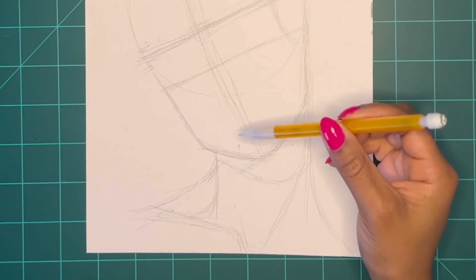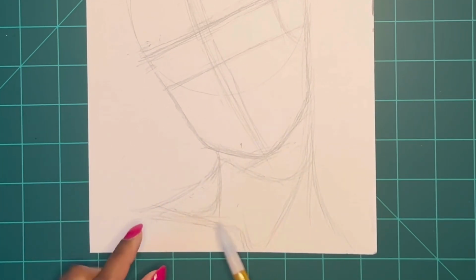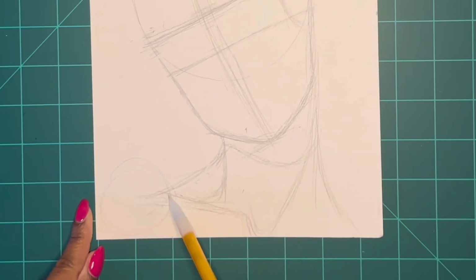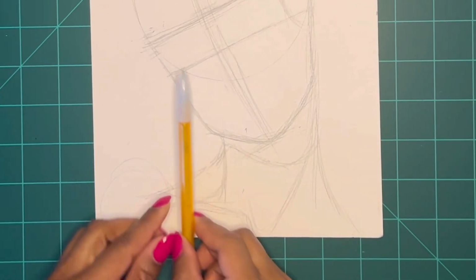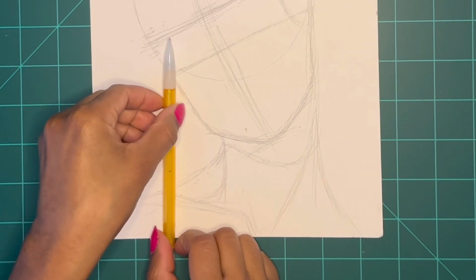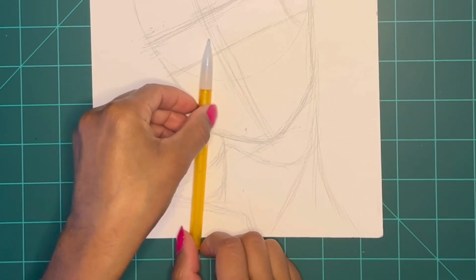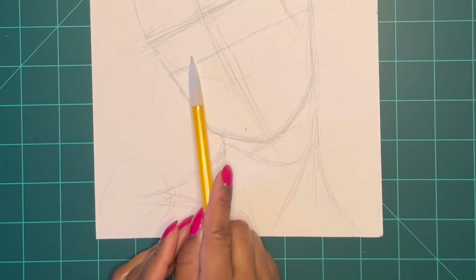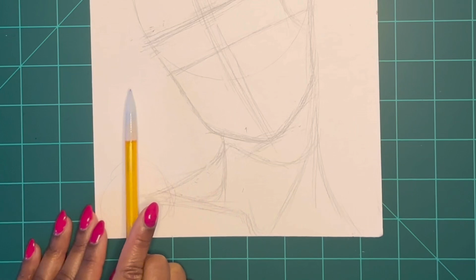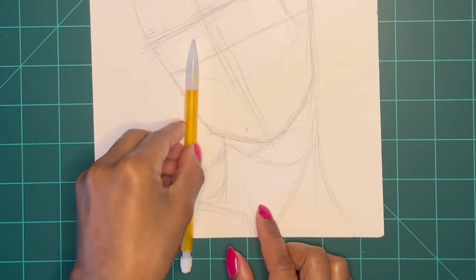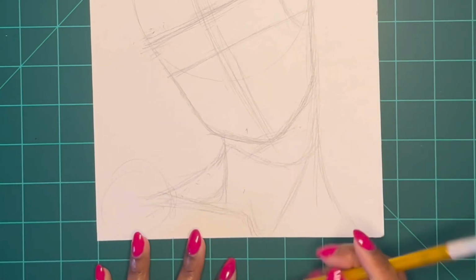So if I don't know where her shirt starts, I'm gonna take the reference and line up where the shirt starts to her face and see, okay, well, it starts right here where her eyeball is, versus starting over here where her forehead is. So that's how I use my pencil to make measurements from the reference to my piece.